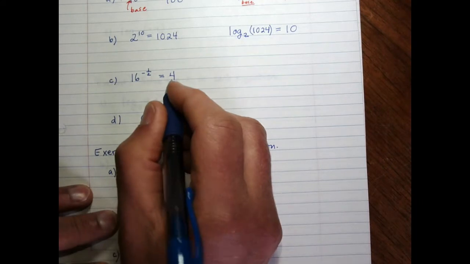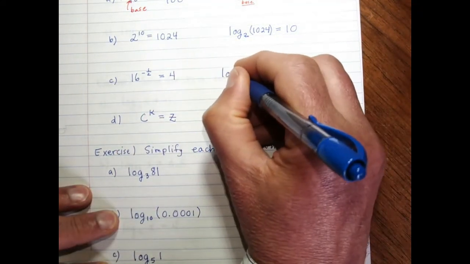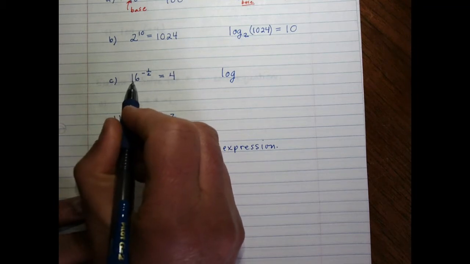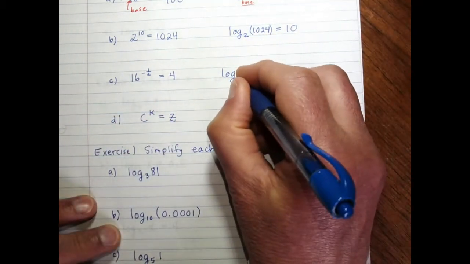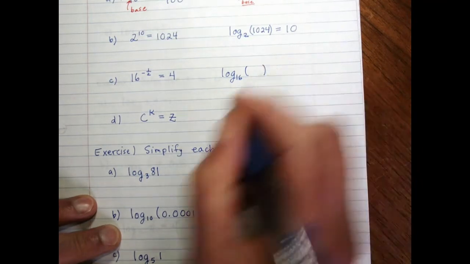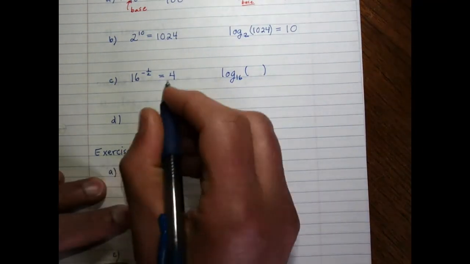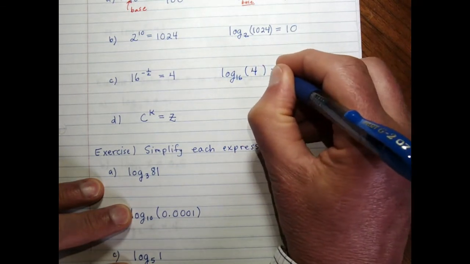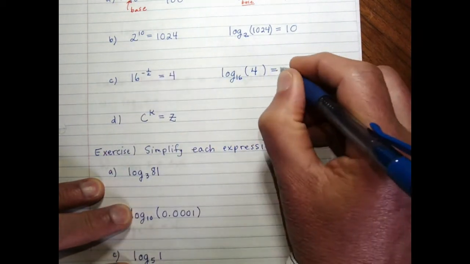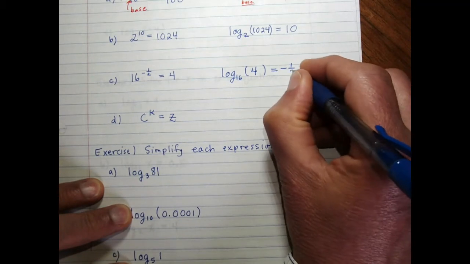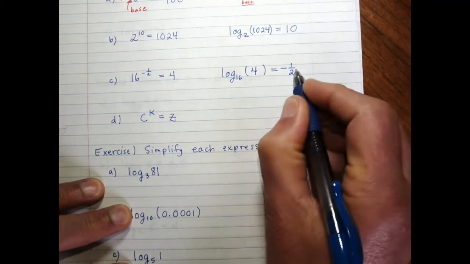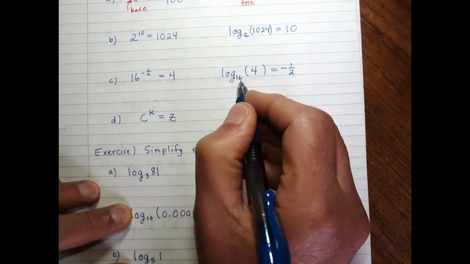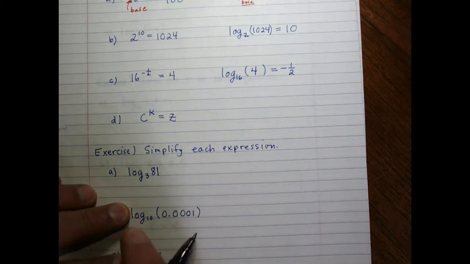Let's do another. We got log, my base is going to be the base of the exponential, which is log base 16. And the 4 will go inside, equals the exponent goes by itself on the outside. 16 to the -1/2 power is 4, or log base 16 of 4 is -1/2.